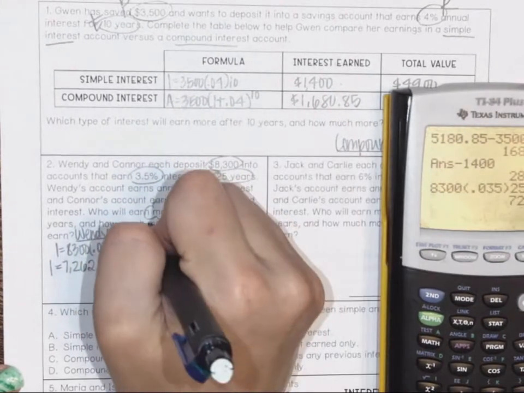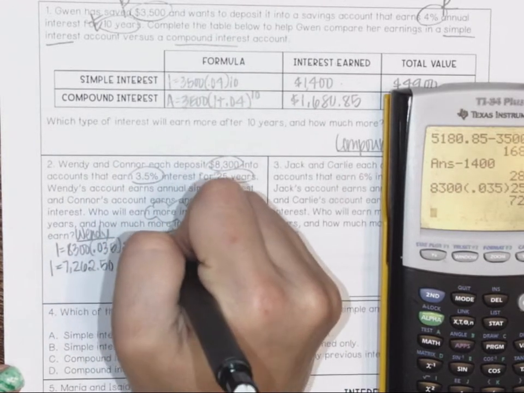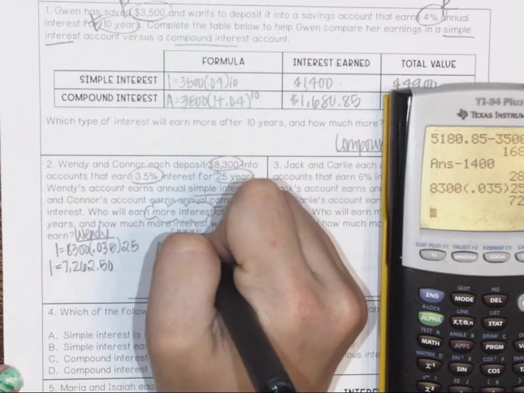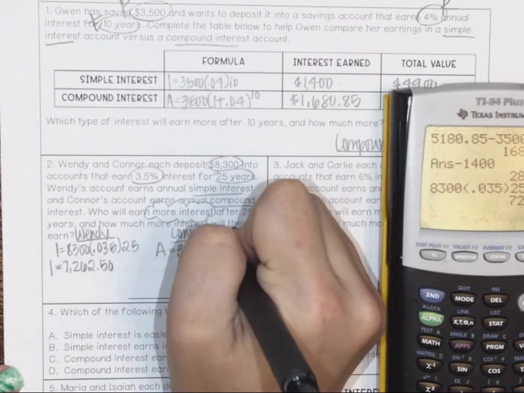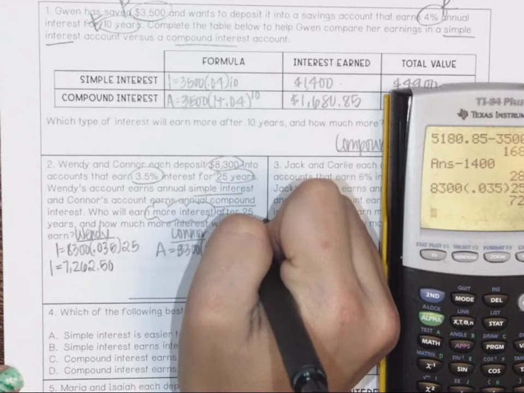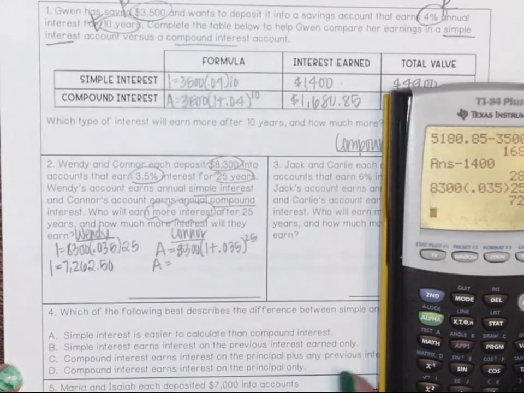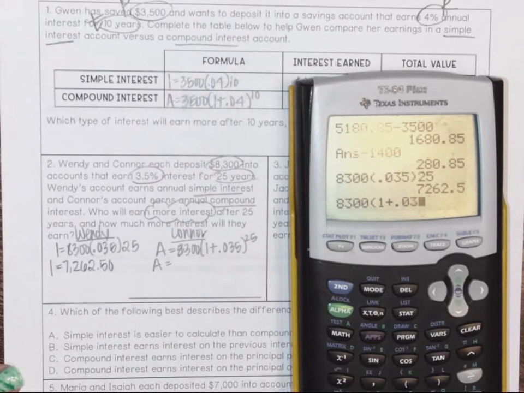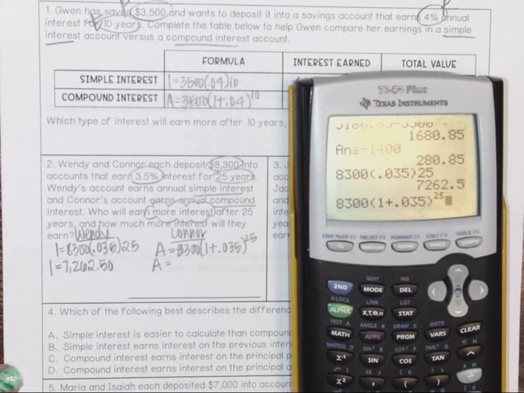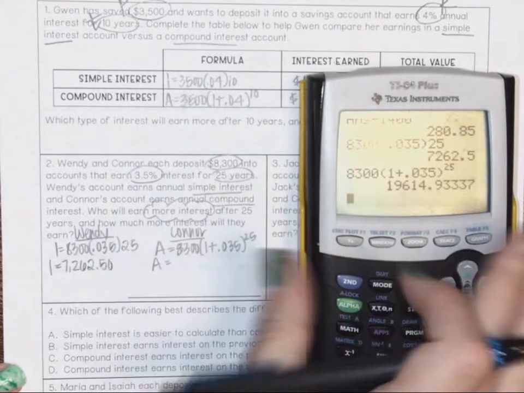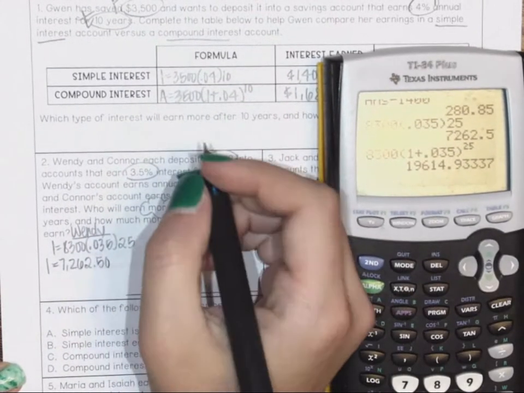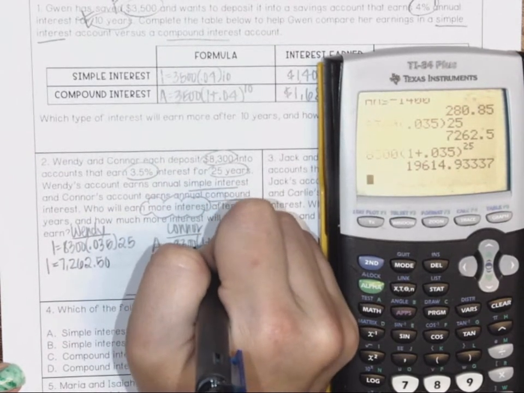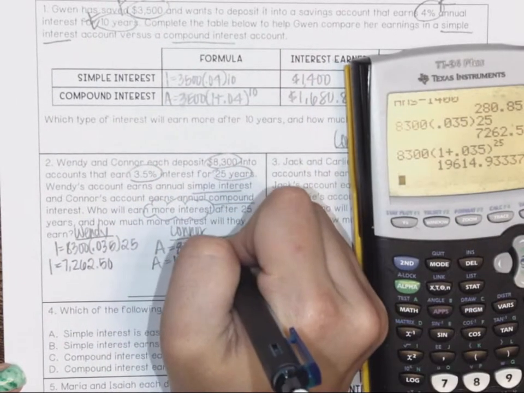So that would be A is equal to P times 1 plus R to the T power. So my principal would be $8,300 times 1 plus 0.035 to the 25th power. I'm going to plug that in my calculator. 8,300 times 1 plus 0.035 to the 25th power. And I get that that account is going to have $19,614.93 in it.